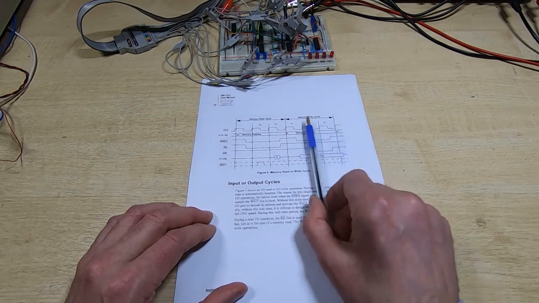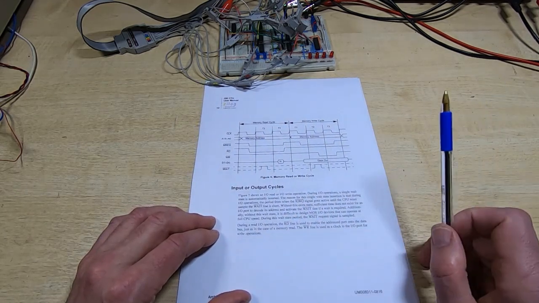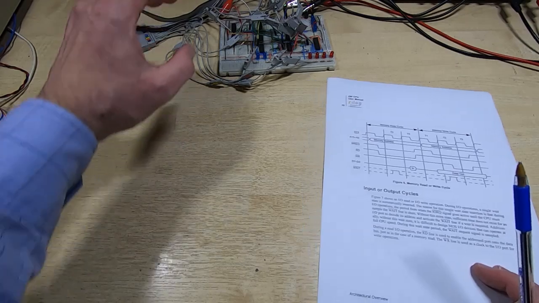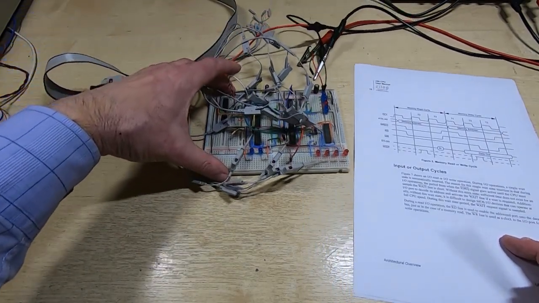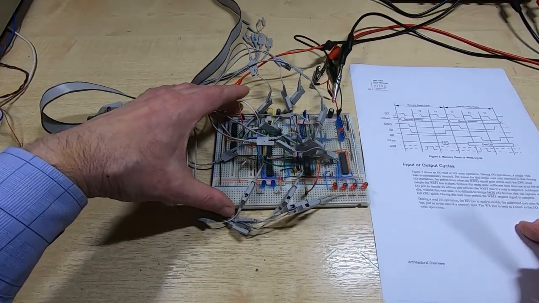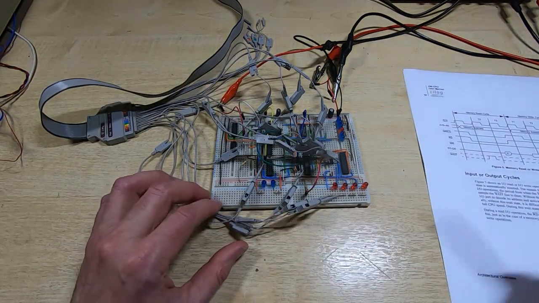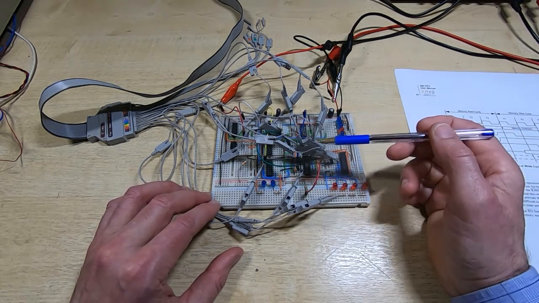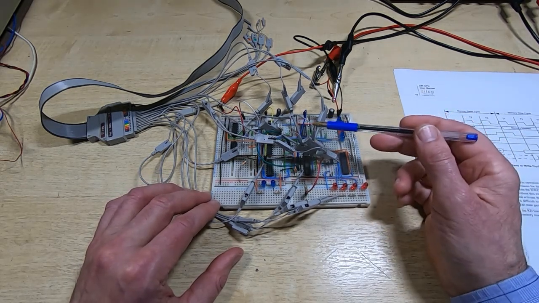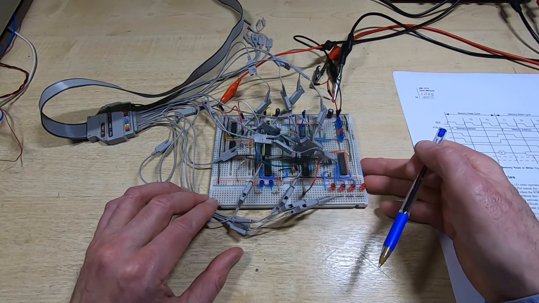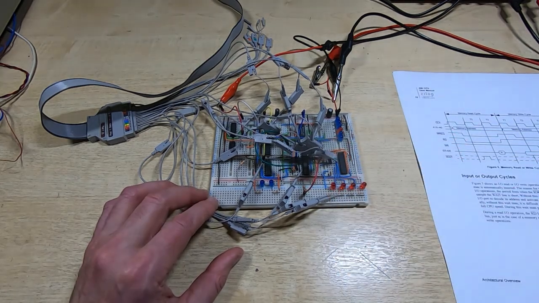So how do we go about providing these sequences of signals? Well, that's what this circuit does. This circuit is relatively straightforward. As you can see, it's not a horrendously complex circuit. Sorry, you can't see it very well. I've got the logic analyzer attached to it, and we'll see what the logic analyzer makes of this in a few minutes.